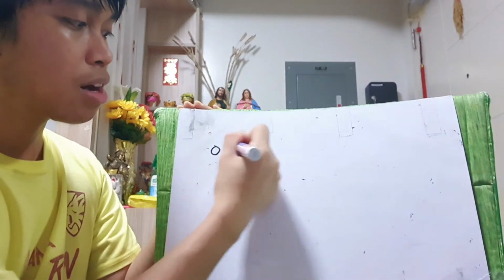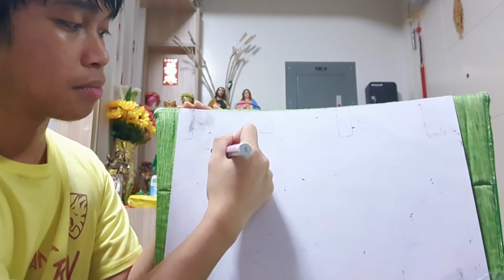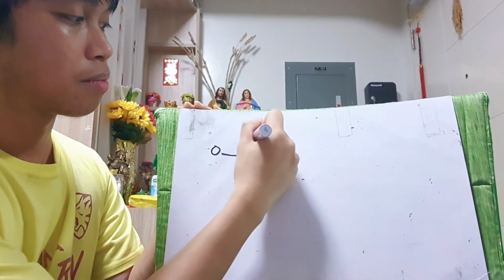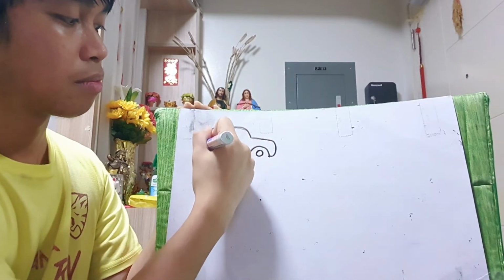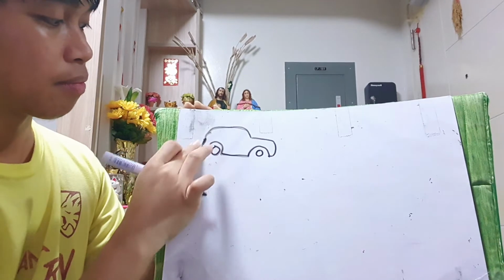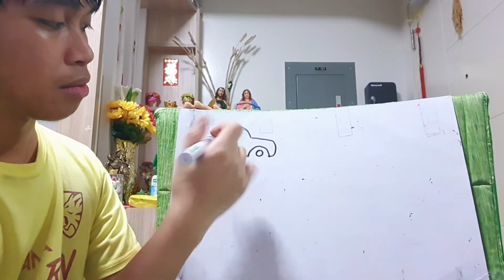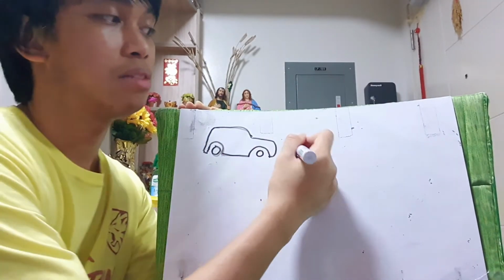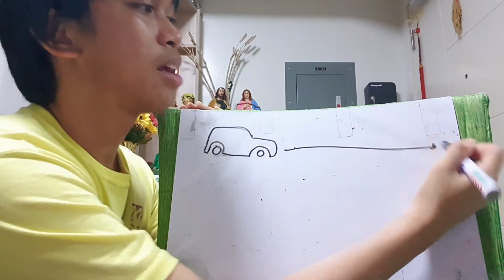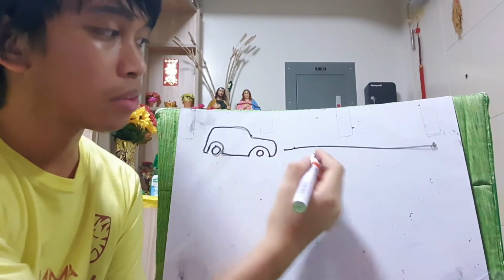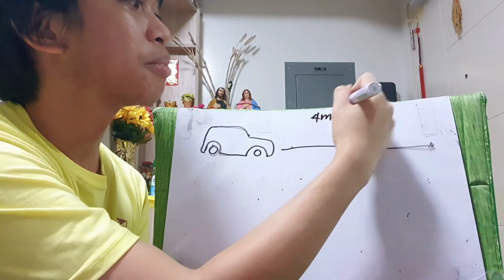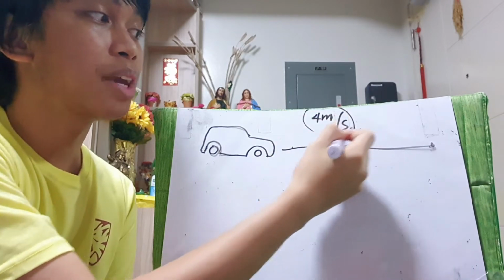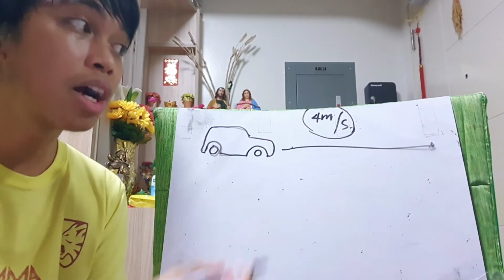Now, suppose we have a car moving along a straight path at a rate of 4 meters per second. Meaning to say, this measurement, 4 meters per second, is the car's speed.